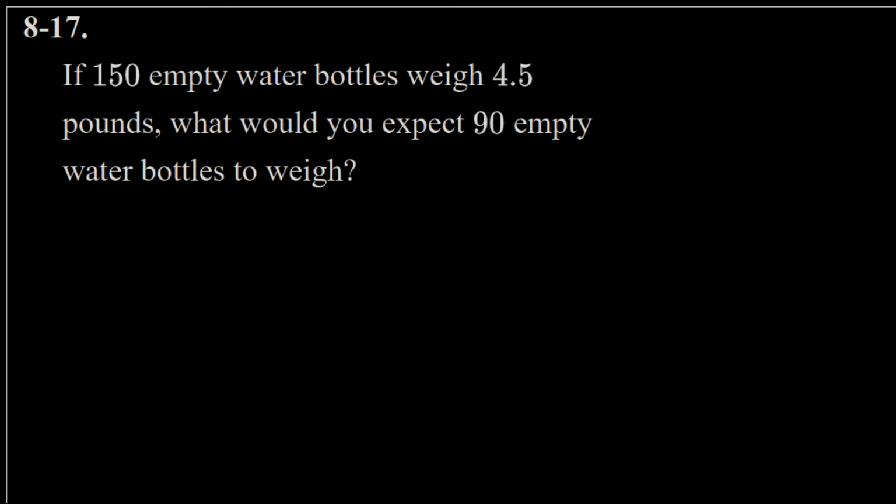Anyways, there's one important question you should ask yourself before you try to solve a problem like this: how much would 0 empty water bottles weigh? And the answer is 0. The reason why that's important is because it tells me that this is a proportion. And because this is a proportion, I can set this up pretty easily to solve it.